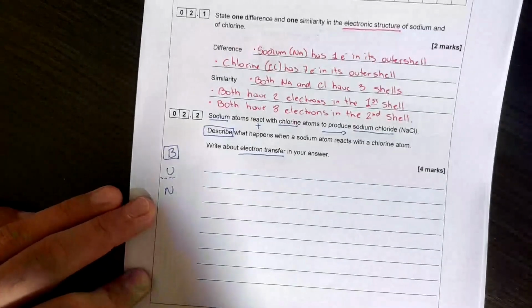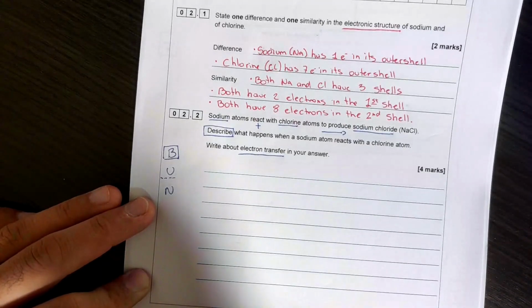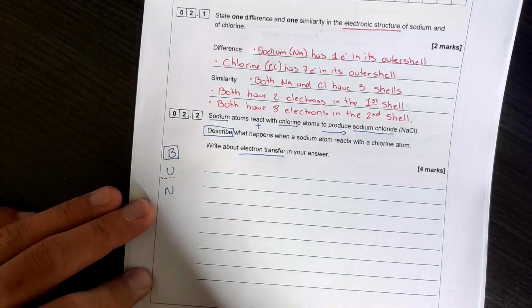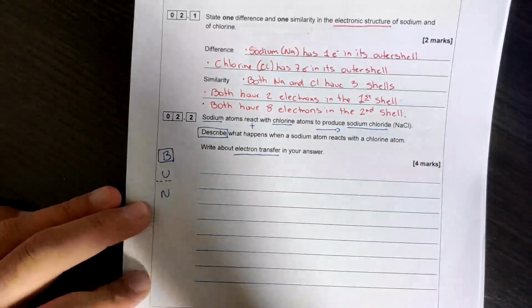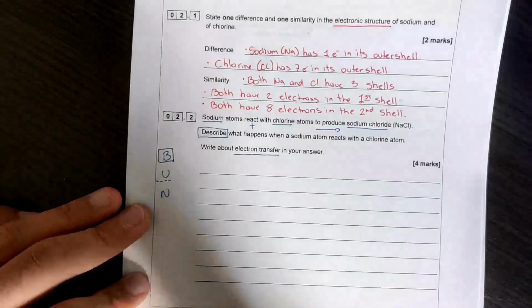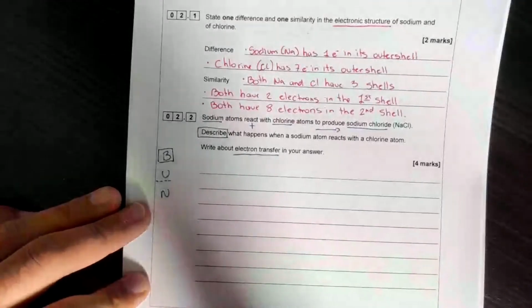A lot of people will say sodium reacts with chlorine and they produce sodium chloride. They could do it in those words, they could do it in different words, but essentially what you're doing is that you're just repeating what the question is telling you. You're not actually answering anything. Okay, so for this, let's break it down.